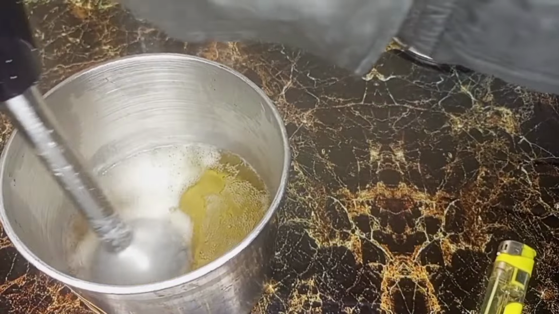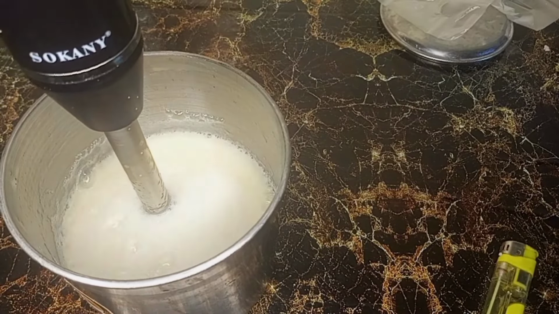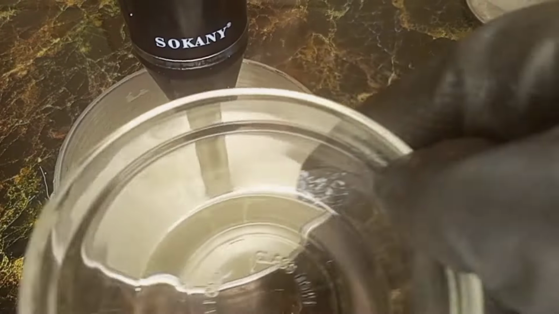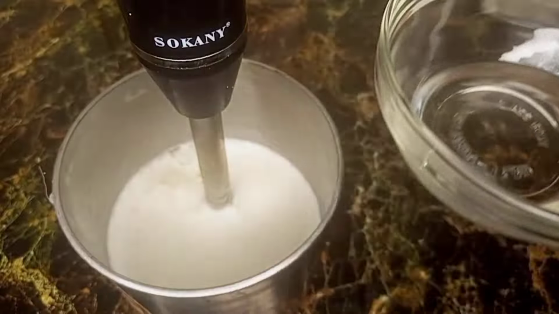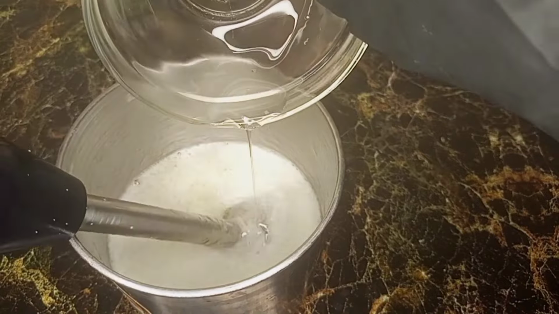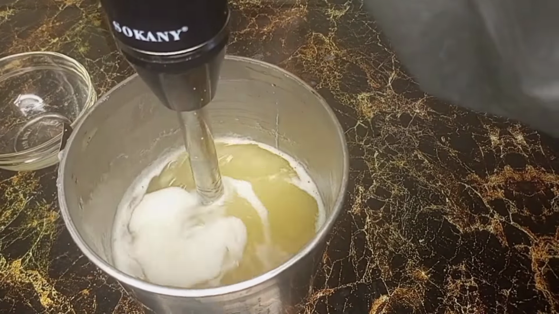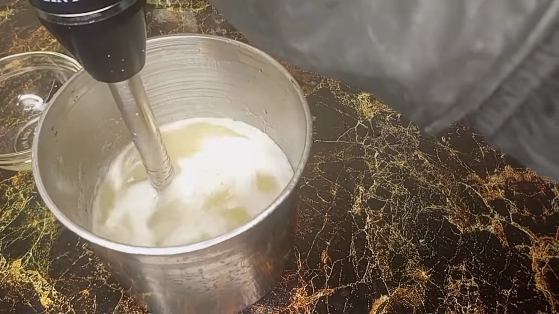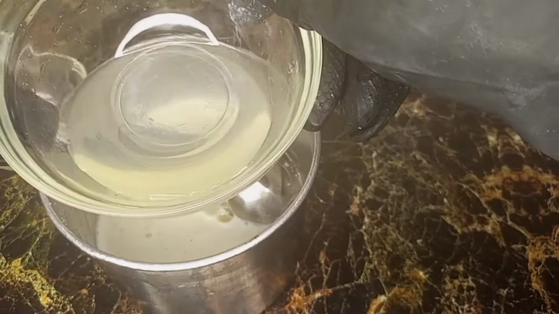Now give it a quick blend for 1 minute. Then add 30 grams of glycerin to it and blend for 1 minute. And next we add our sugar solution to it and blend for 2 more minutes.